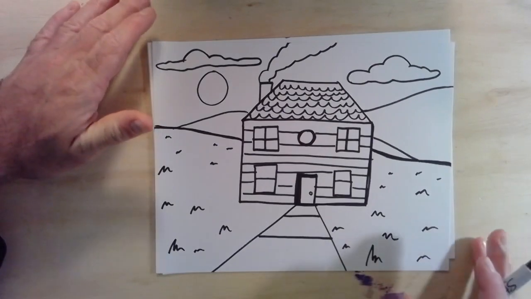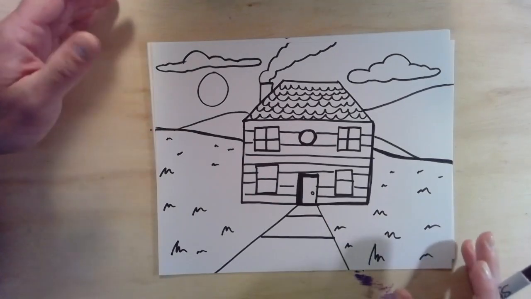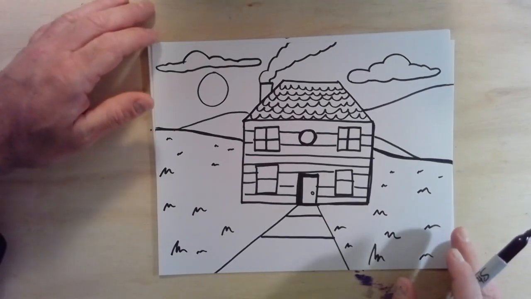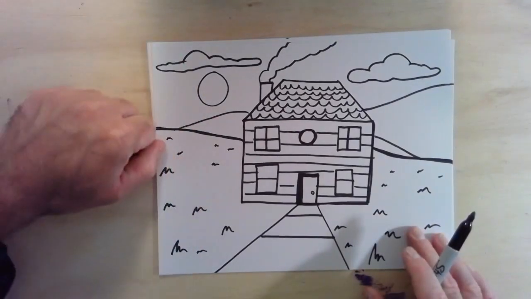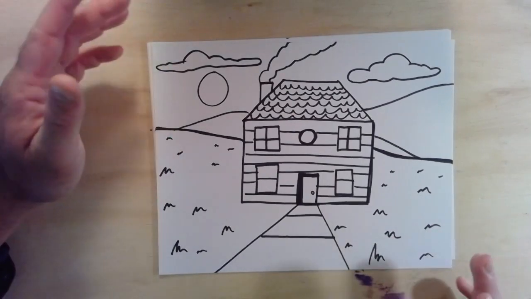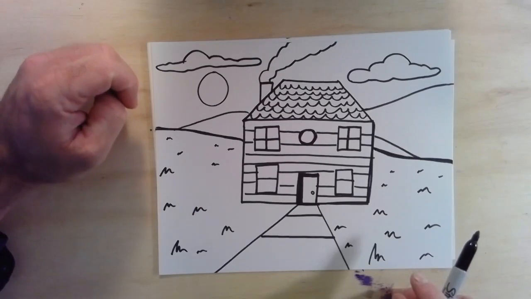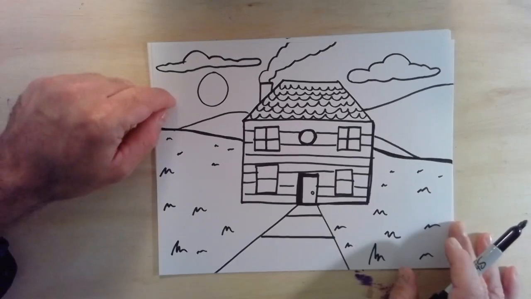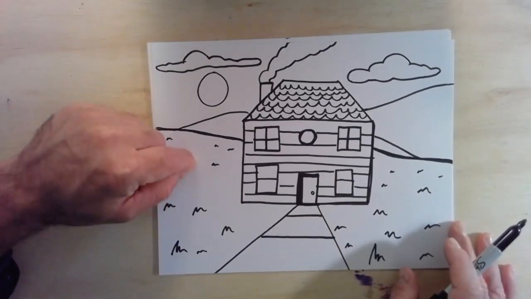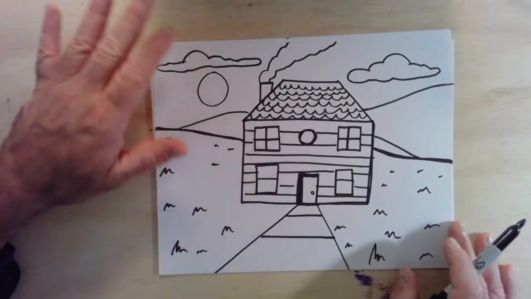So now I think it's time to add some color. You can color it however you want with markers, crayons, colored pencils. You could watercolor this one if you have some thicker paper. Just however you want. We haven't talked a lot about color yet, so you just experiment and just give it a shot. One thing to keep in mind as you're coloring, the sky doesn't have to be blue. The grass doesn't have to be green. You're the artist, so you can color it however you would like.